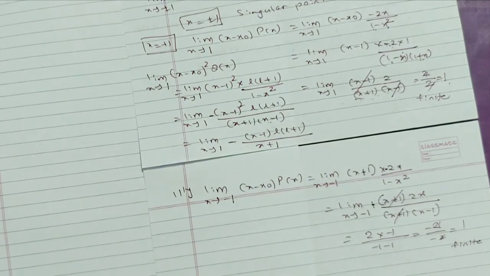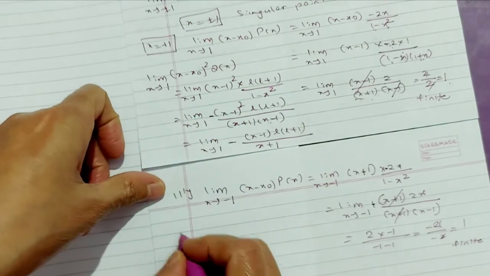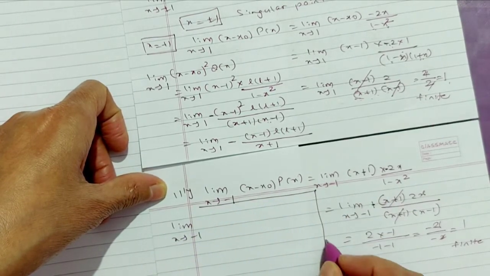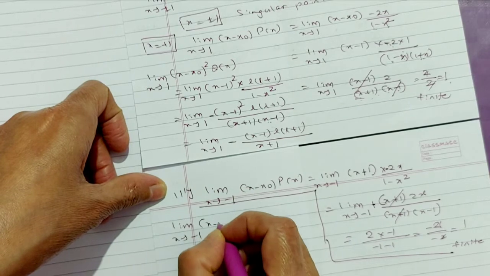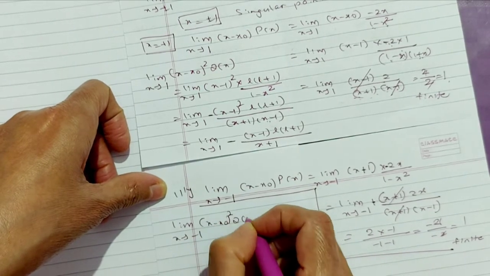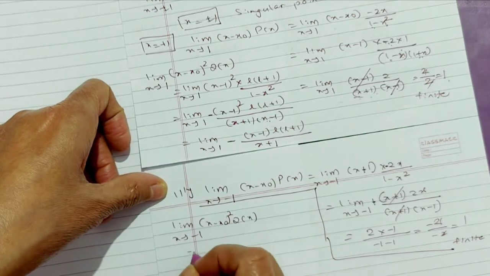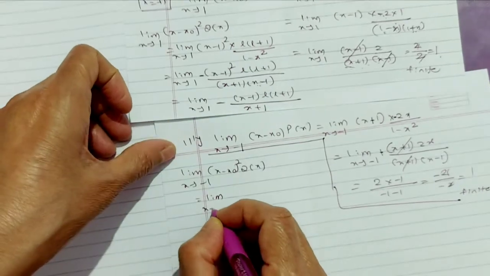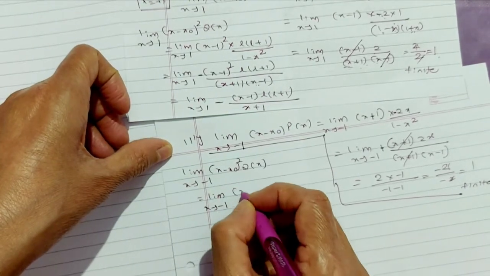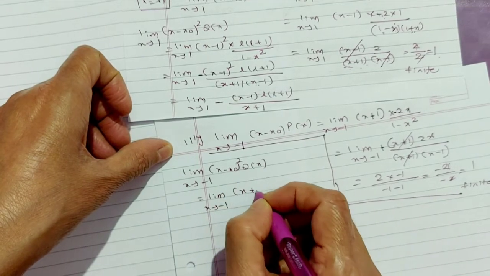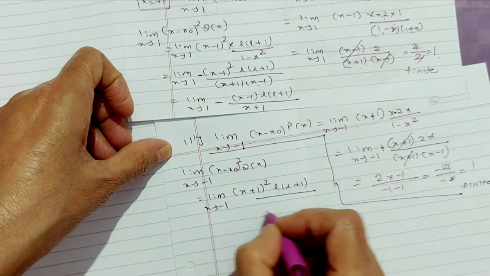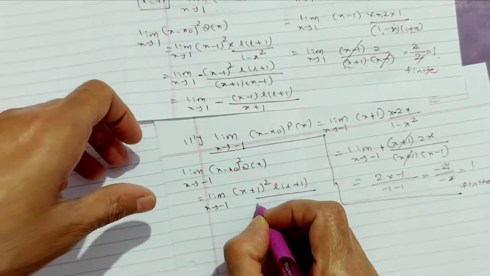Done? Simple. Now the same we will try for (x minus x0) square q of x. So we'll say limit x tends to minus 1 of (x minus x0) square q of x will be how much? Limit x tends to minus 1, (x minus of minus 1), so (x plus 1) square into L plus L into (L plus 1) divided by 1 minus x square.